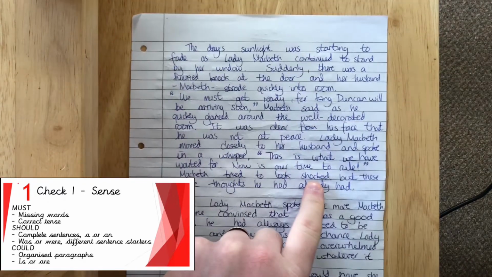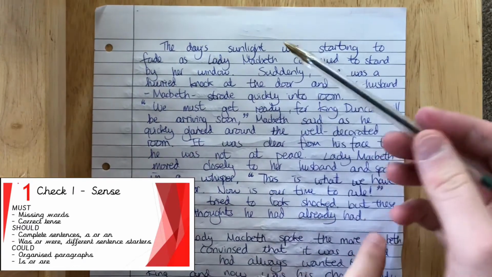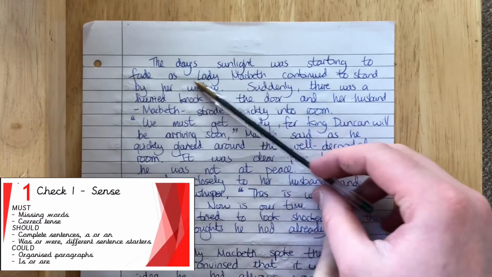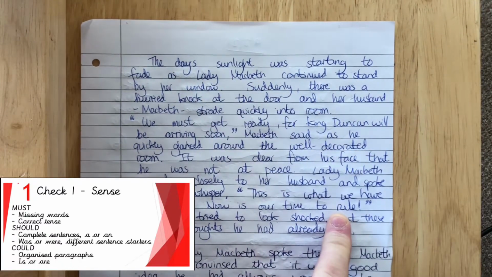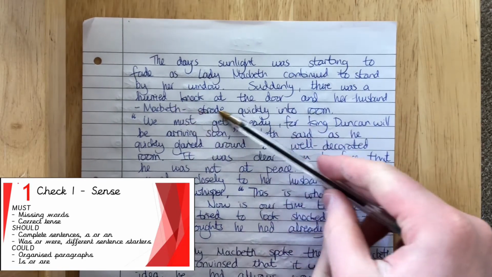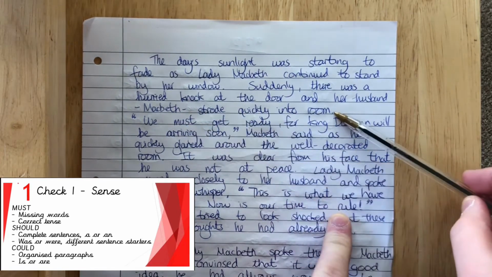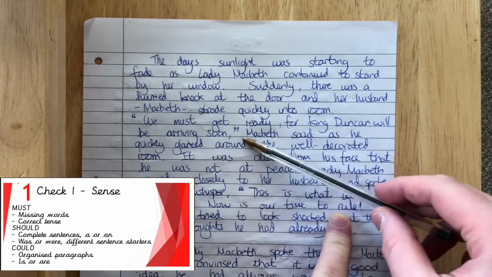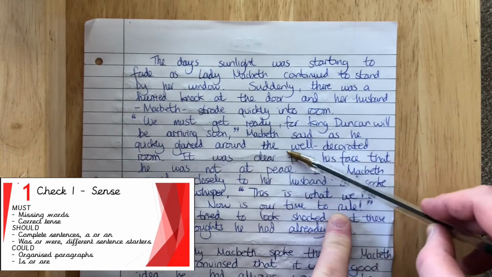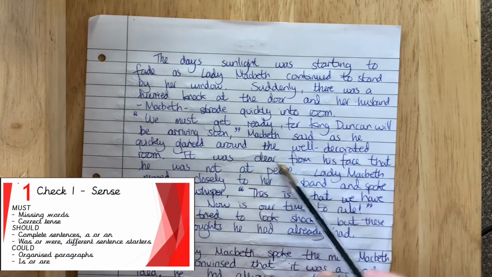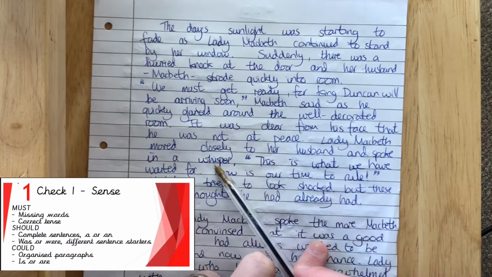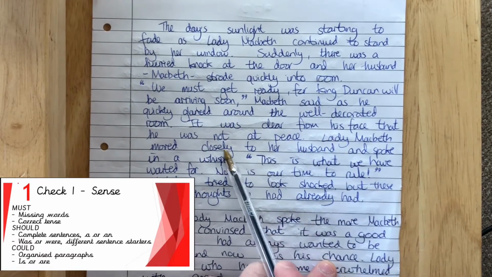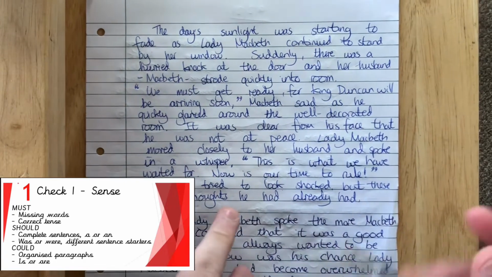So to do this, I need to read. Now, I've intentionally made some mistakes in this bit, but we'll check this anyway. The day's sunlight was starting to fade as Lady Macbeth continued to stand by her window. Suddenly, there was a hurried knock at the door, and her husband, Macbeth, strode quickly into the room. We must get ready, for King Duncan will be arriving soon, Macbeth said as he quickly glanced around the well-decorated room. It was clear from his face that he was not at peace. Lady Macbeth moved closely to her husband and spoke in a whisper. Lady Macbeth moved closely to her husband. I don't like that. I think it should say closer to her husband.